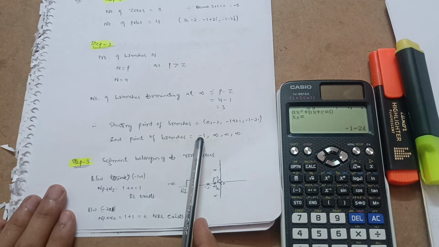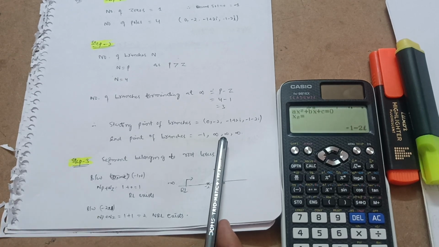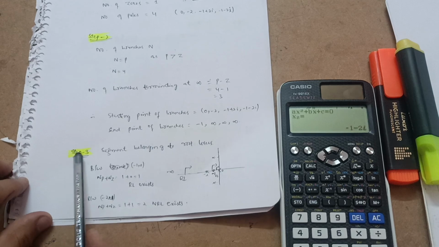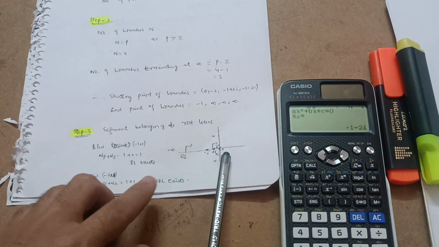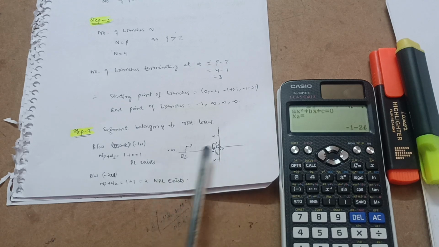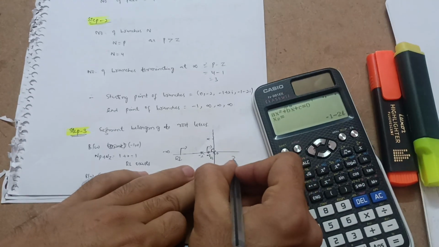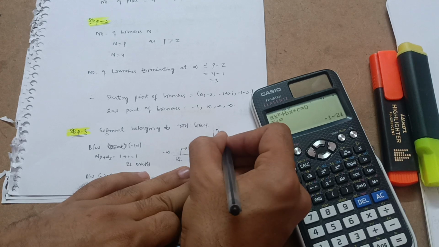So one value will definitely terminate at -1, and the other 3 will terminate at infinity. Okay, so step 3 is the segments belonging to the root locus. So you have to take segments. First of all, draw the real and imaginary axes. This is your real axis and this is your imaginary axis.